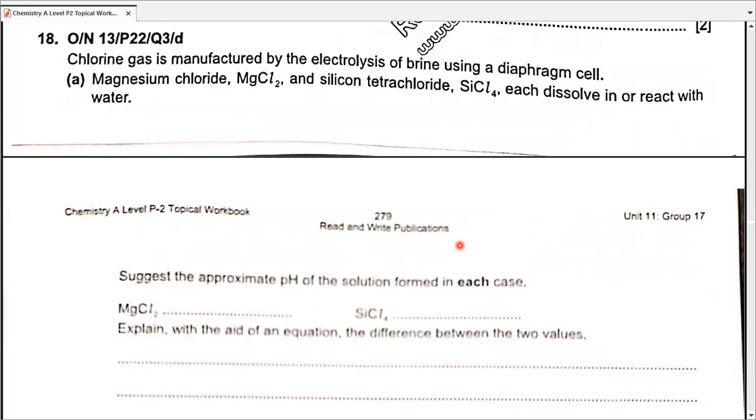For magnesium chloride, the pH is 6.5, and silicon chloride it was pH 2. And why are you quoting 6.5 for MgCl2? Yeah, I memorized it. For sodium it's 7, magnesium it's 6.5, aluminium I think is 3, and then silicon is 2. Great. That's very good. I really appreciate that.